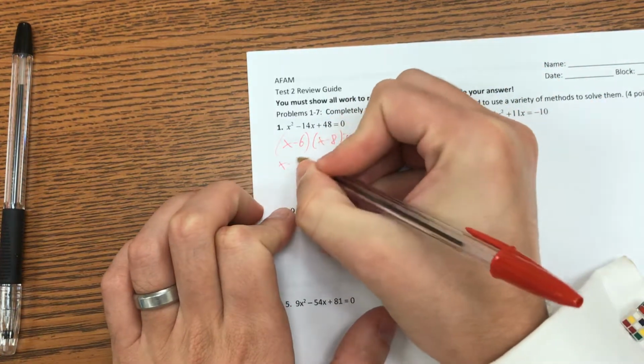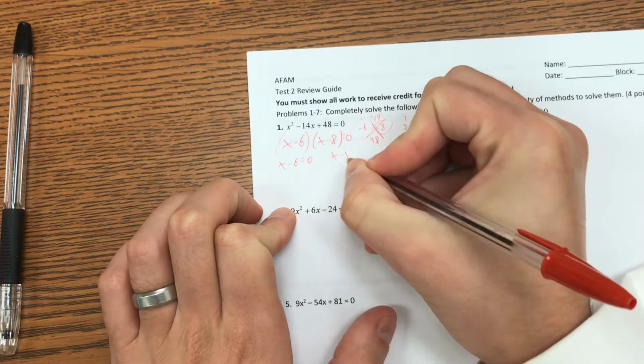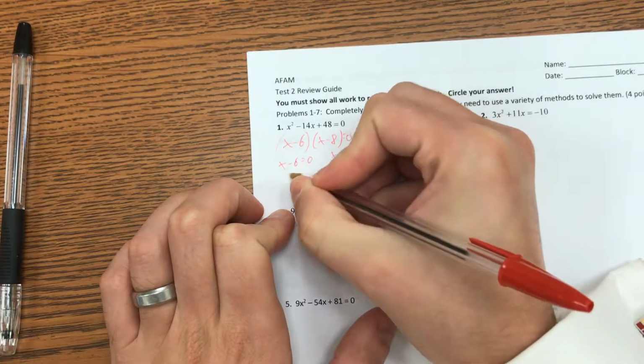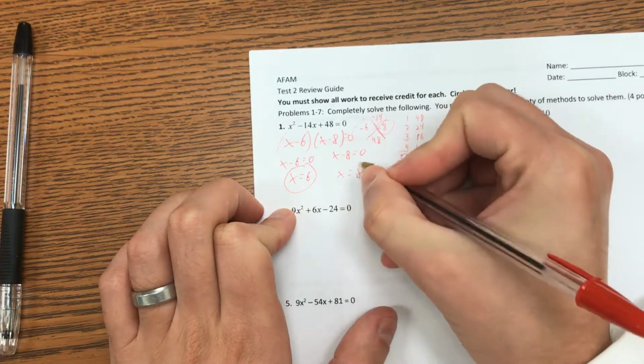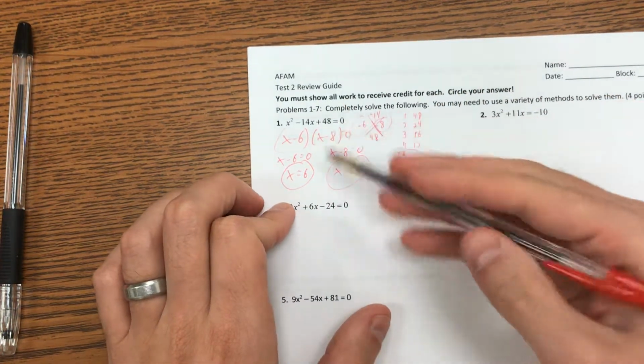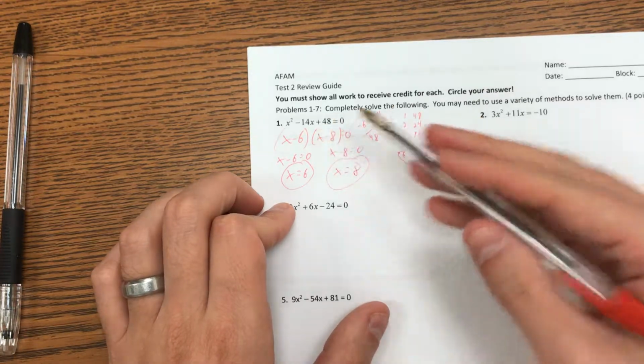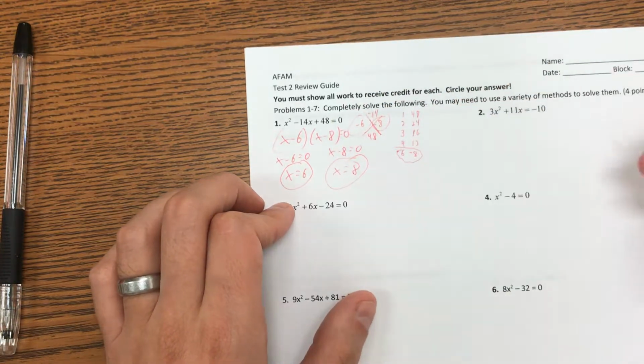And then when you set them equal to 0, just add 6 to both sides and you get 6. Add 8 to both sides and you get 8. And that's it. So because it was factorable, it goes pretty fast. If it didn't, then I probably would have completed the square or something.